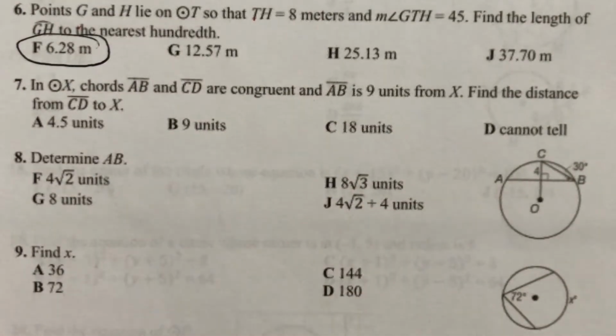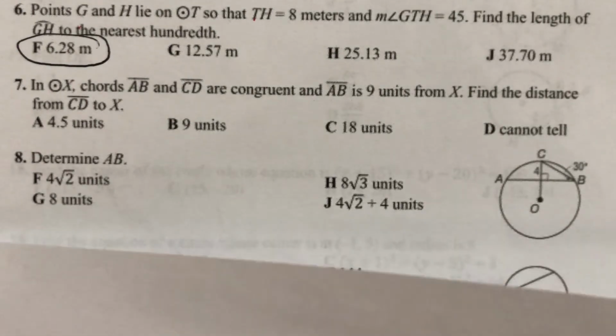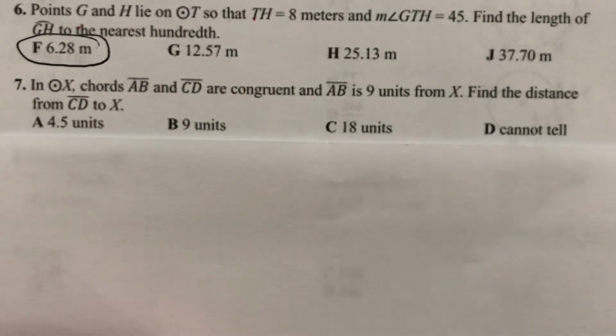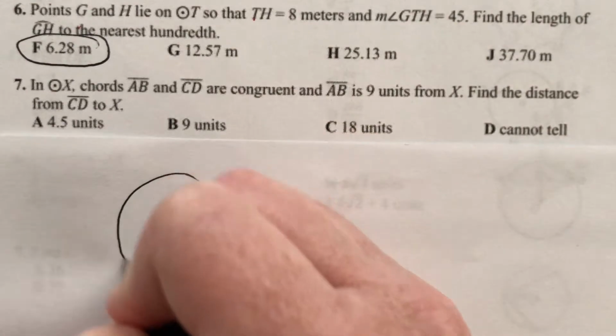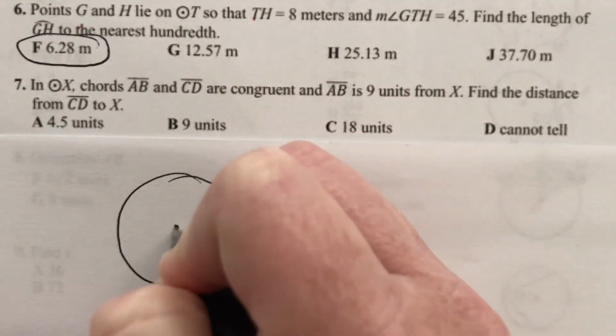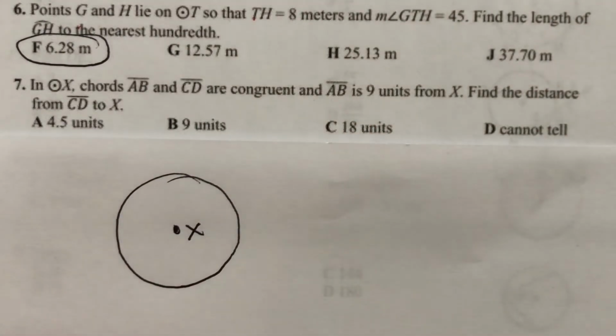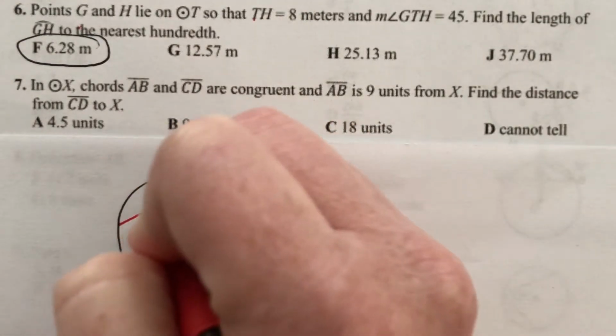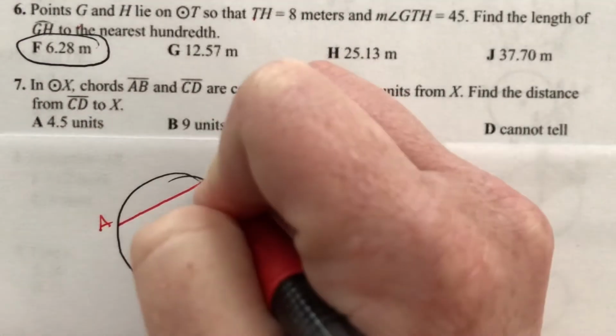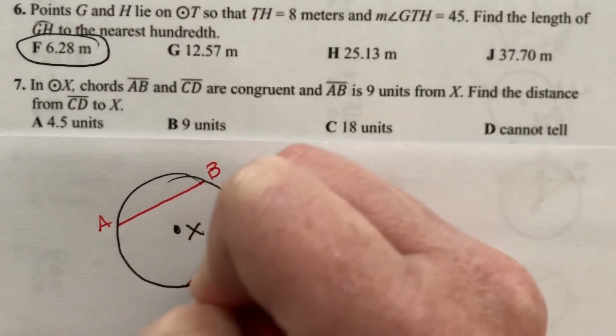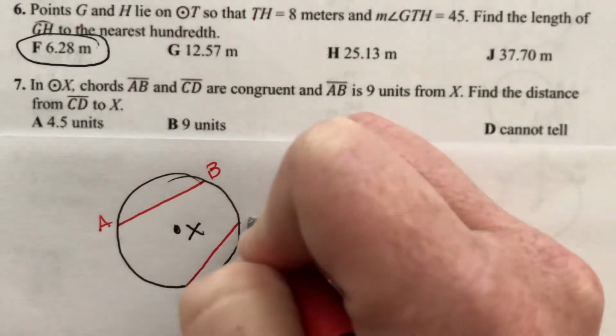Number 7, in circle X, chords AB and CD are congruent, and AB is 9 units from X. Find the distance from CD to X. All right, so we're going to draw this. We've got our circle. This is circle X, okay? And it tells us there's 2 chords, AB and CD. So we're going to draw one here, AB, and we'll draw one here, CD.